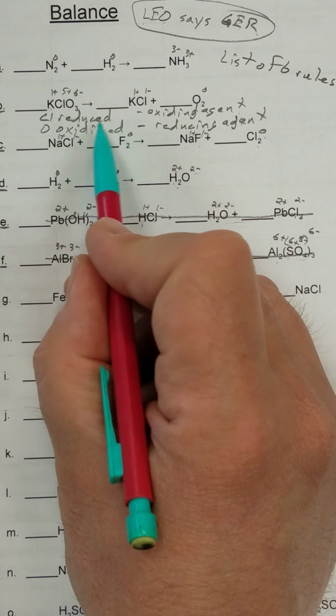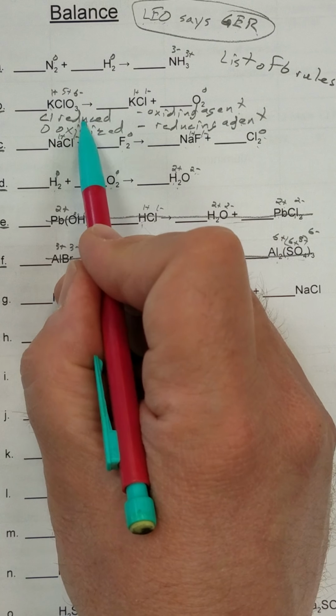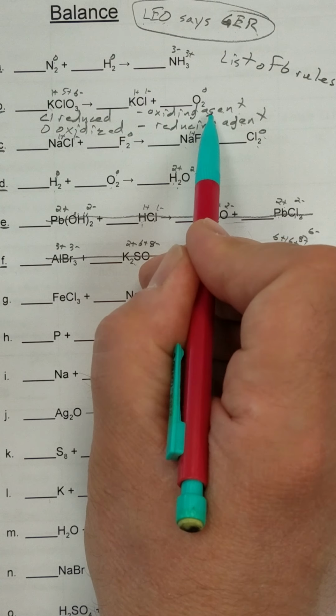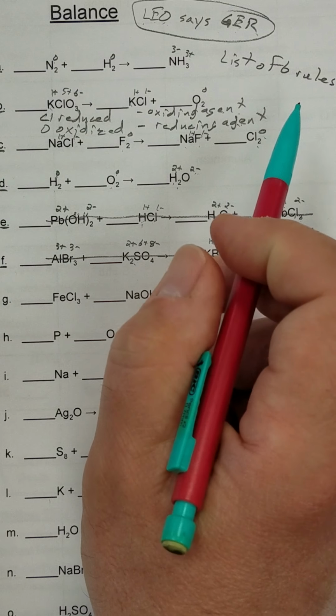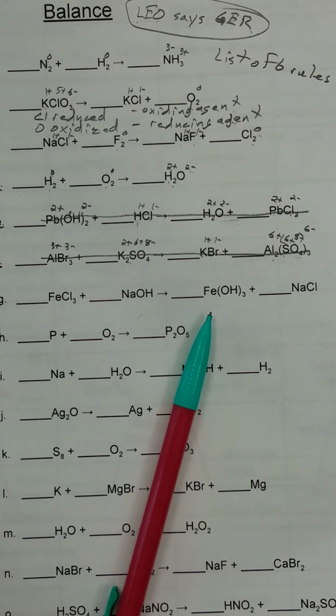So for these, just remember, whatever's getting reduced has to be the oxidizing agent. Whatever's being oxidized has to be the reducing agent. All right, good luck with those, and let me know if you have any questions.